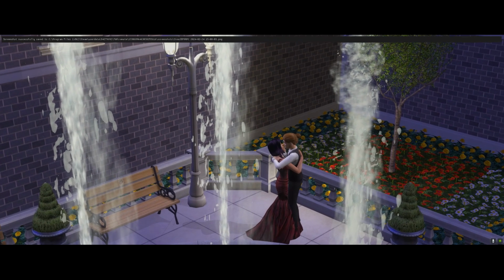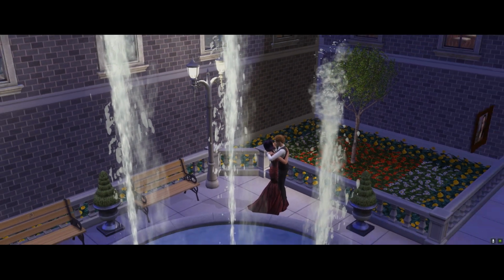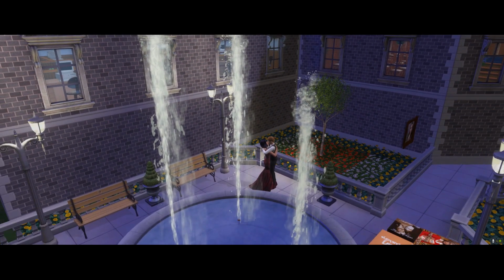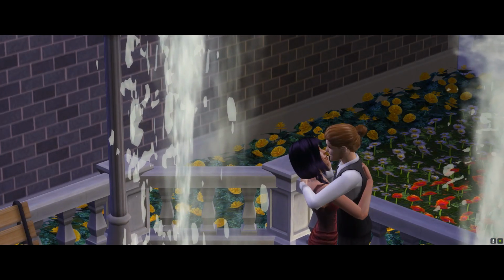You can also zoom in and out using your plus and minus. I don't like zooming out a lot because it's sort of fish eyes. So if anything, I'm gonna zoom in.